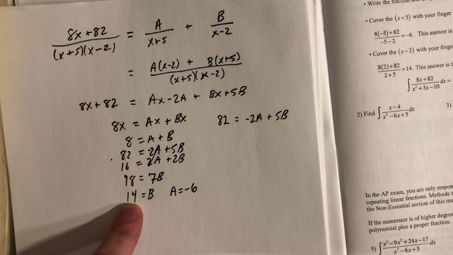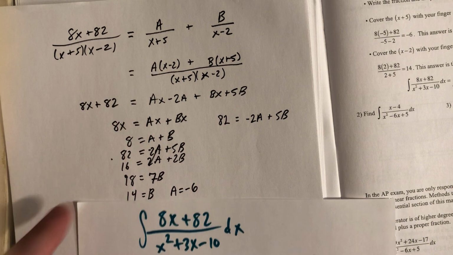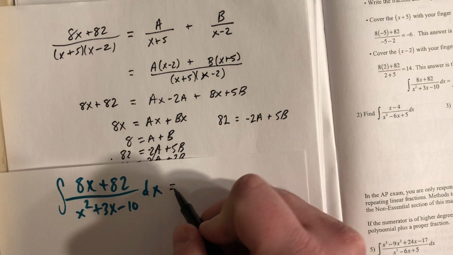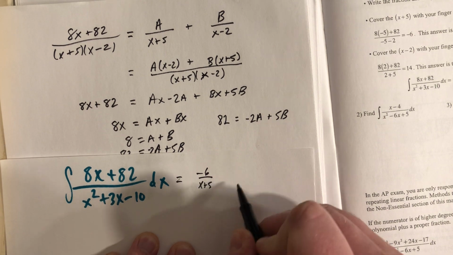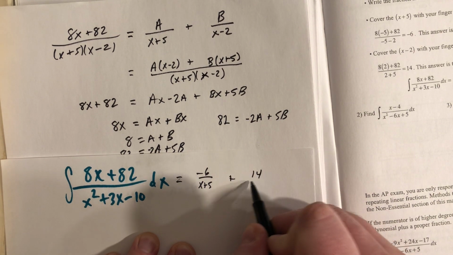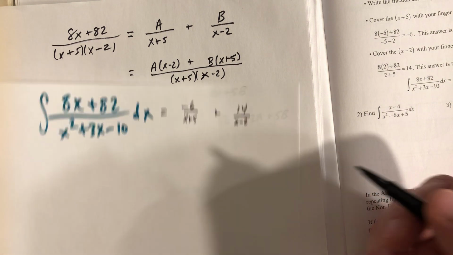So B was 14, A was negative 6. So negative 6 over x plus 5 plus 14 over x minus 2. So here's the cool thing.